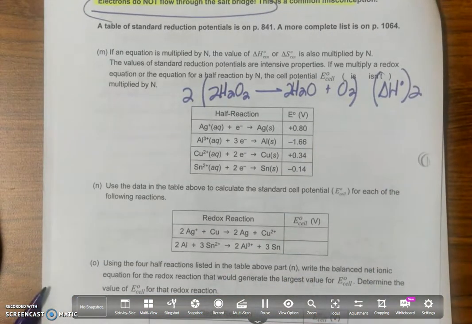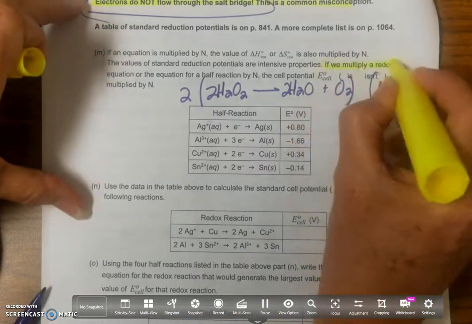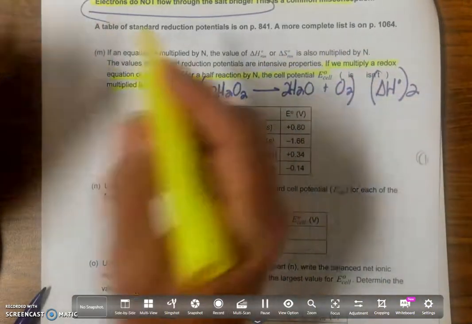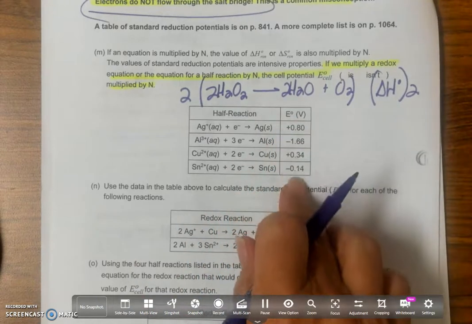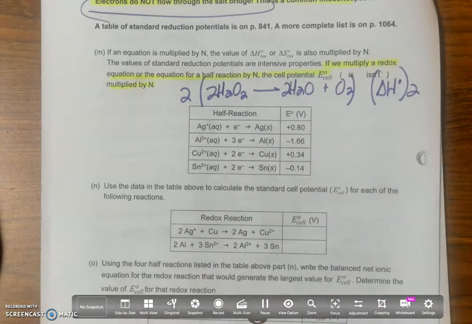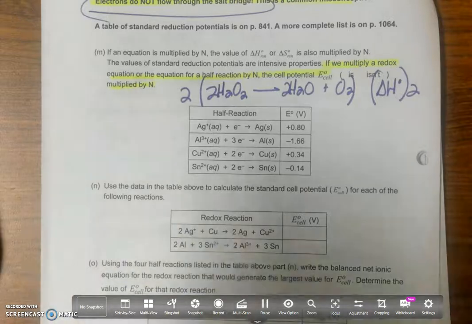This is not the case with reduction potentials, and I'm going to say it over and over and over again. When we are adjusting for stoichiometry, by what? By using the number of electrons to do that. These potentials will remain the same. So let's work the first problem and I'll show you what I mean.